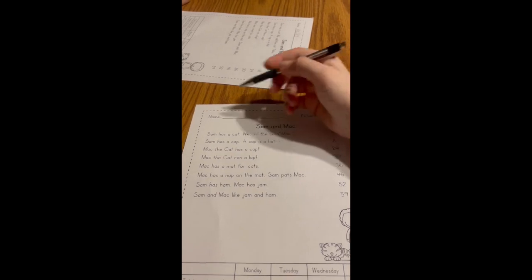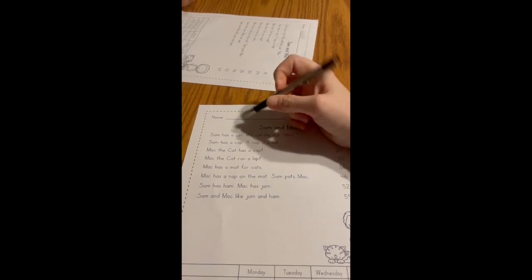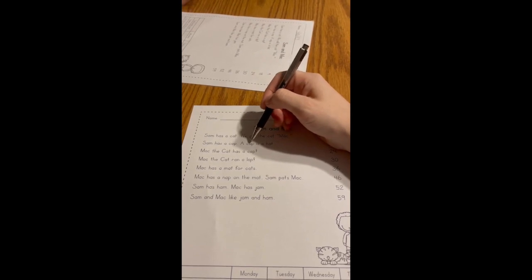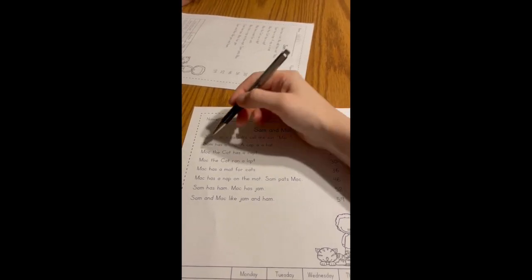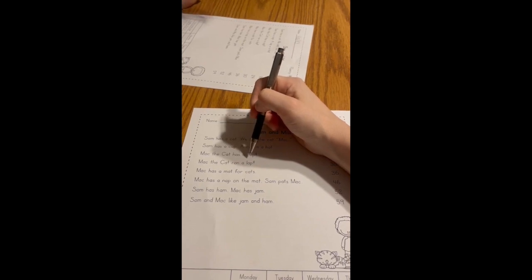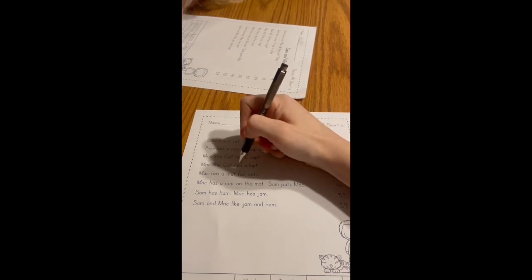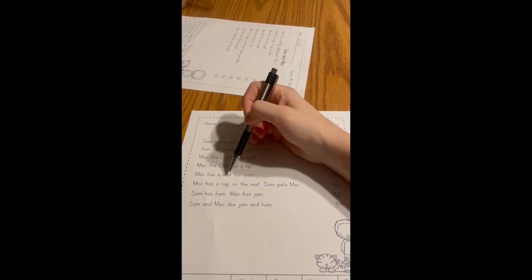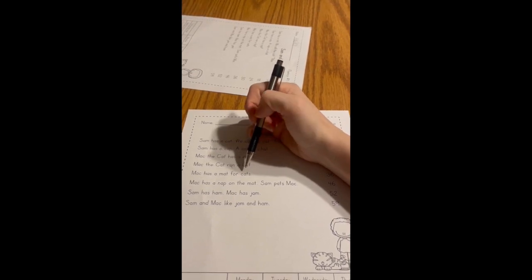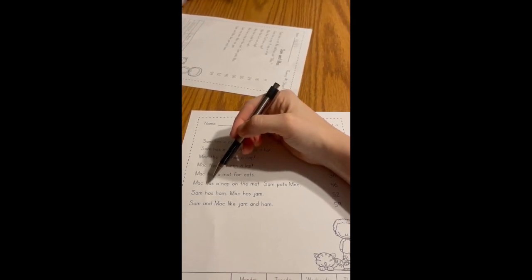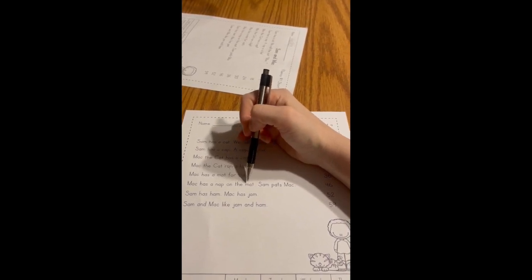All right, we're ready to record here. We got our 1 minute timer about to start. We're reading Sam and Mac. You may begin. Sam has a cat. We call the cat Mac. Sam has a cap. A cap is a hat. Mac the cat has a cap. Mac the cat runs a lap. Mac has a mat for cats. Mac has a nap on the mat.